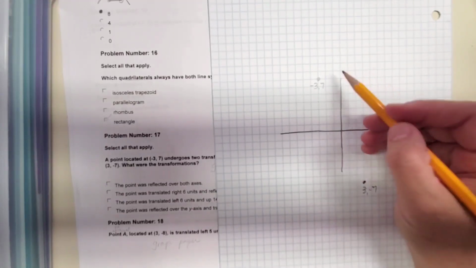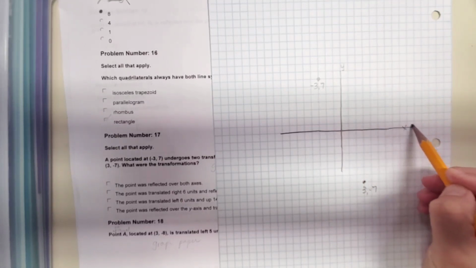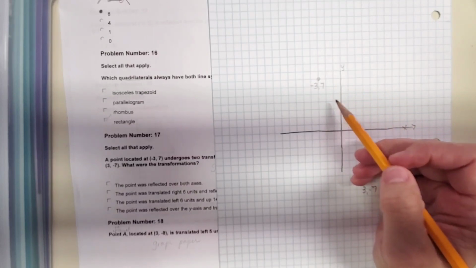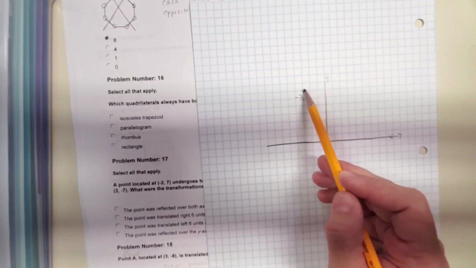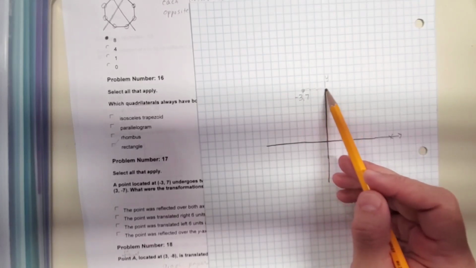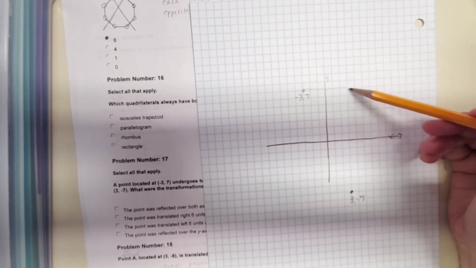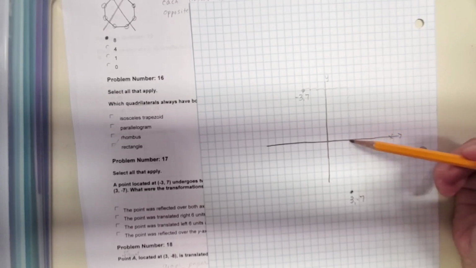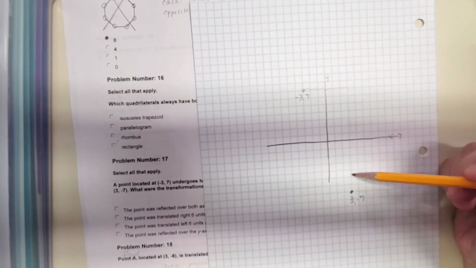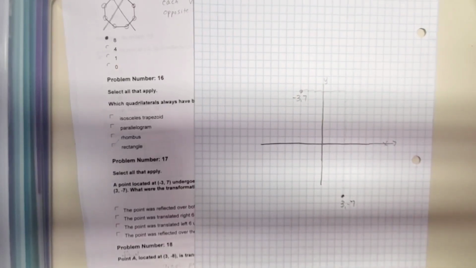Okay, so to reflect over both axes, you have to understand this is the y-axis and this is the x-axis. Did it reflect over both? Okay, so to reflect over the y-axis, it would have had to go 3, this 1, 2, 3 this way. And then how far is it from here? 7, 2, 3, 4, 5, 6, 7. Yep. So it would have to go 7 this way also. 1, 2, 3, 4, 5, 6, 7. So yes, it reflected over both axes.